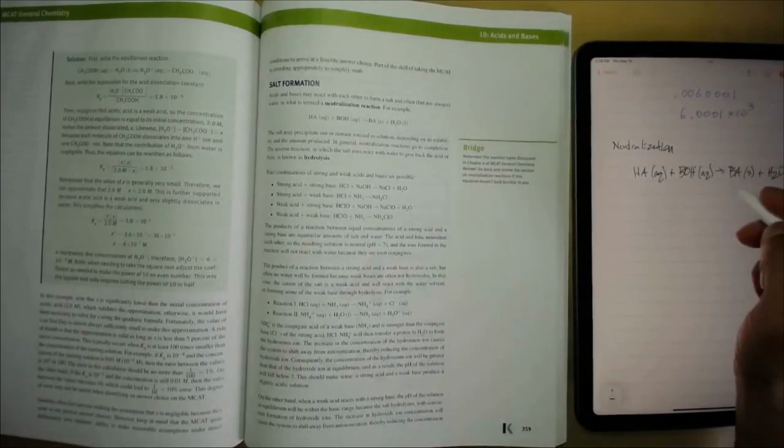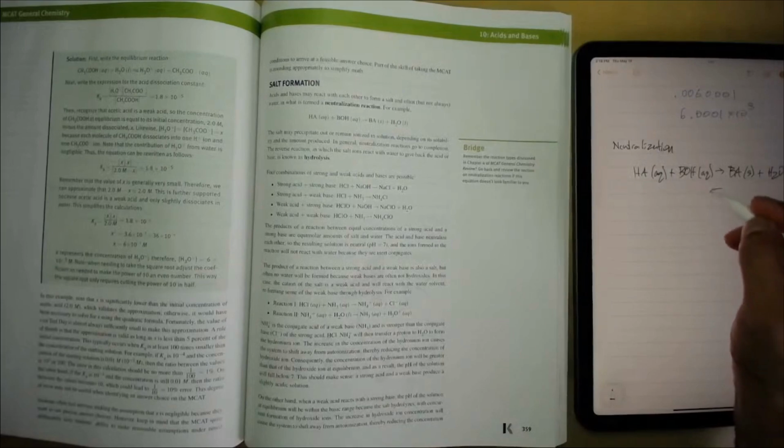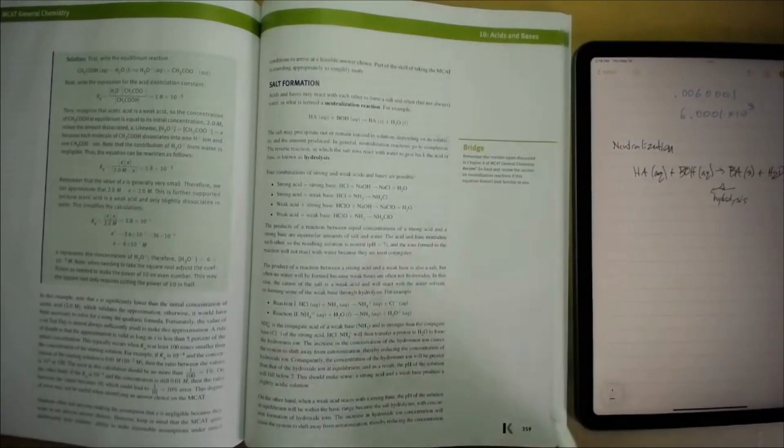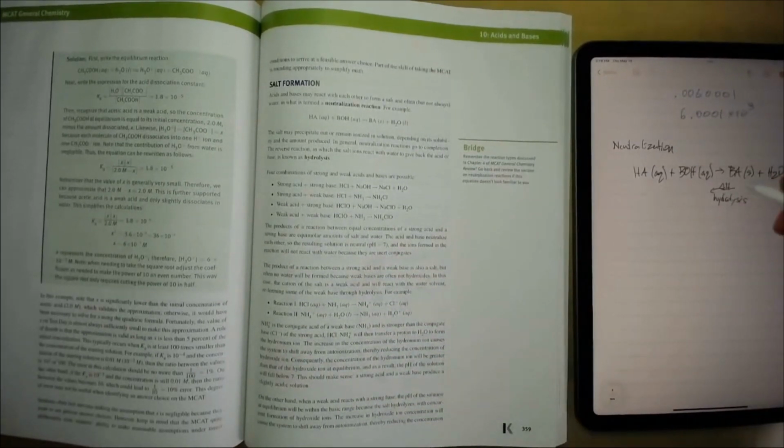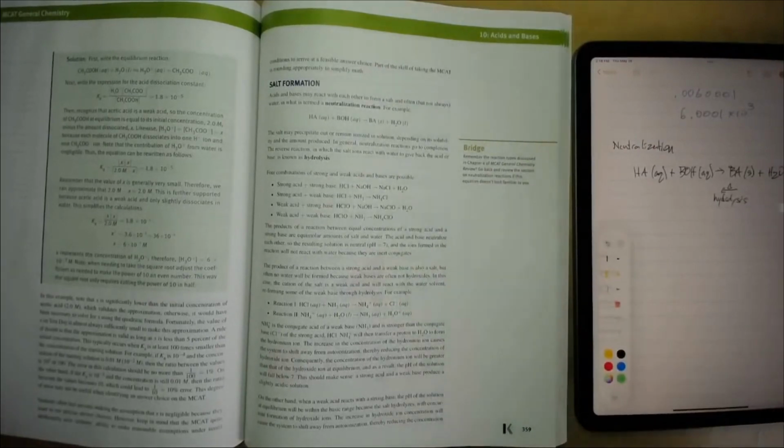So this is a unidirectional reaction. The opposite is hydrolysis, and I would assume that it takes energy, delta H. The reverse reaction, hydrolysis.